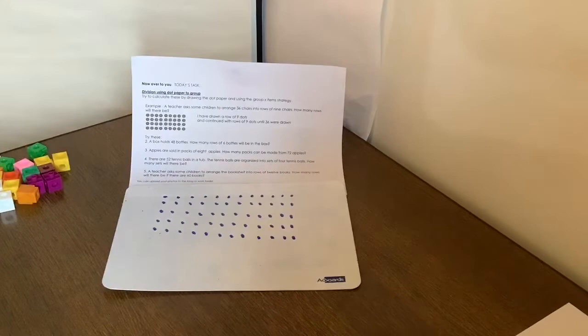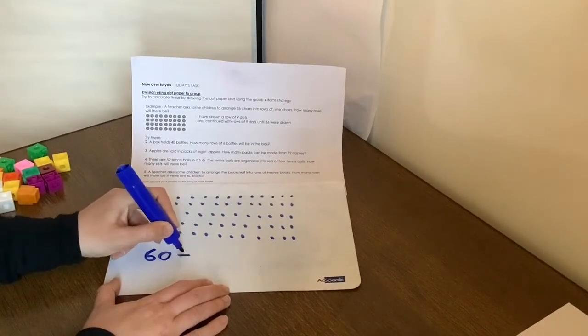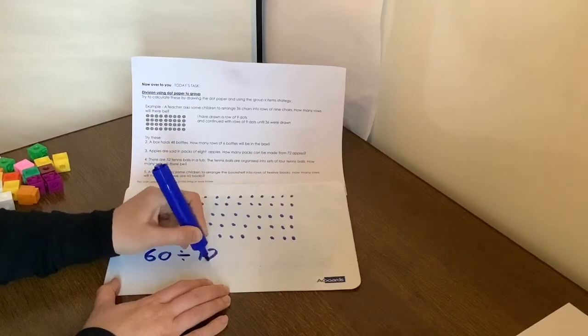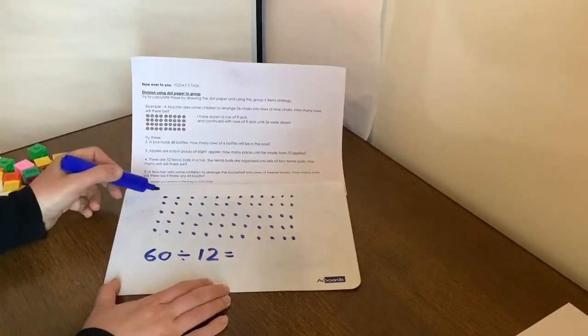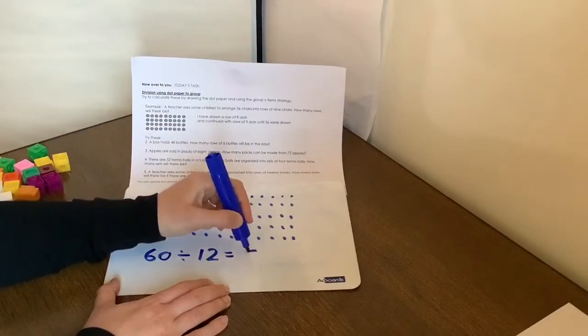And there's 60. So we have 60 and we've divided it by 12 and it equals how many rows? 1, 2, 3, 4, 5.